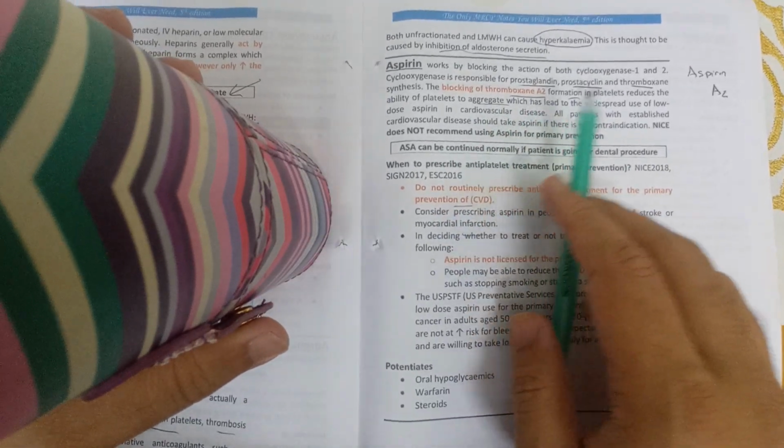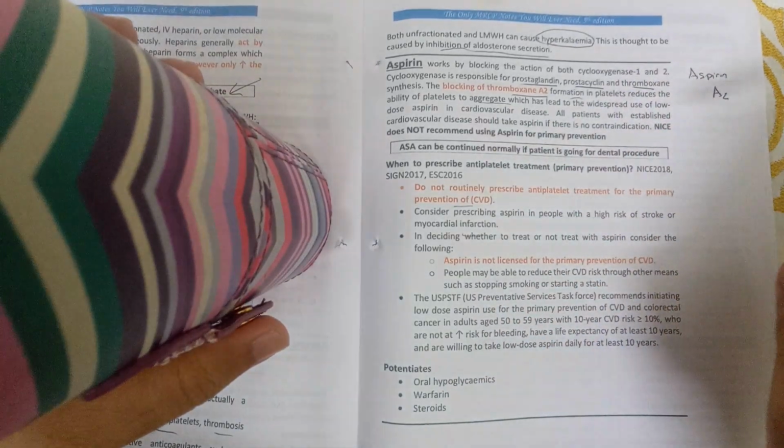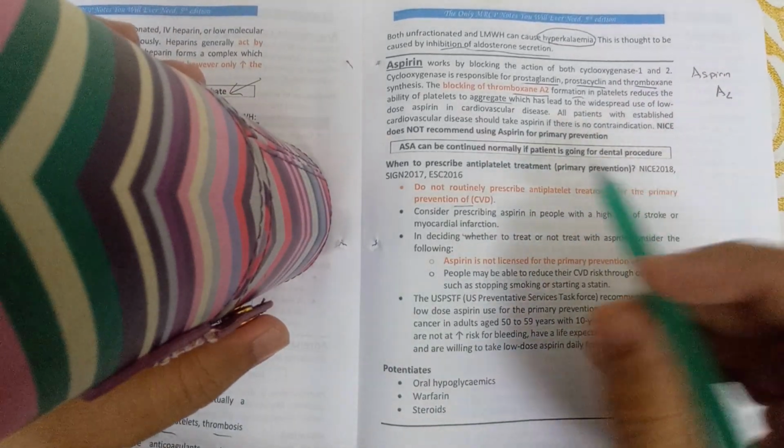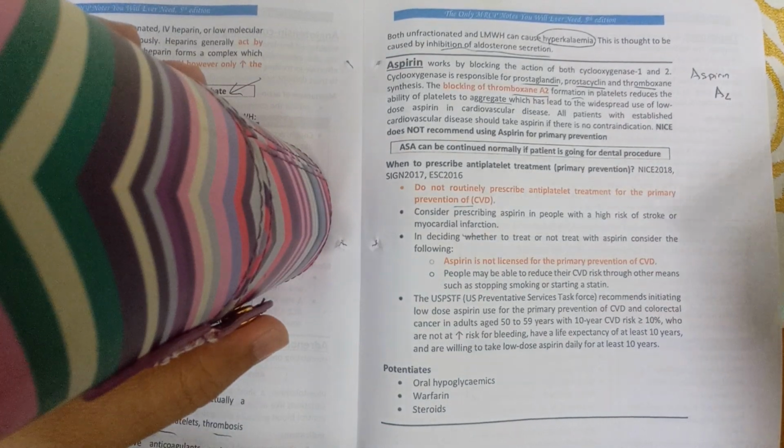So basically, platelet aggregation stops with aspirin. That's why we use it in cardiovascular disease.